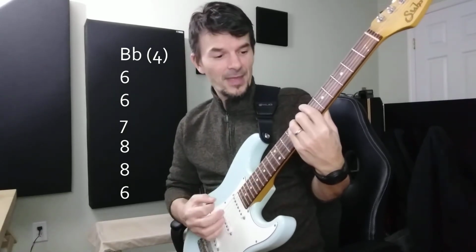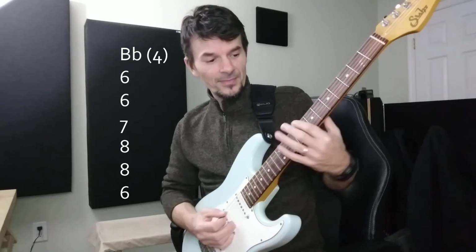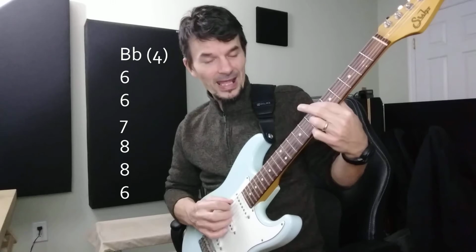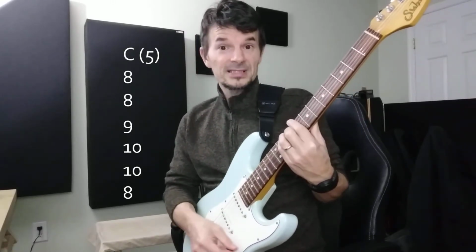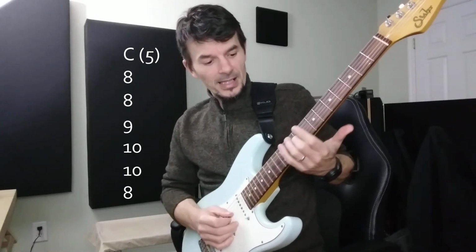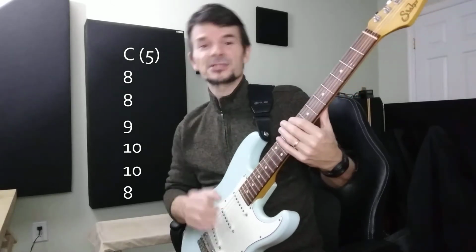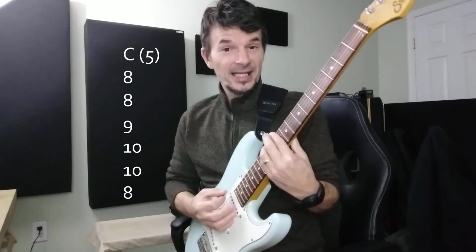Then full step from there to the 8th fret, C, and the D goes to an E, so now we have this sound. C major, that's number 5. E has to go to F, which is a half step, but C has to go a full step to D. So 5 to 6 minor.